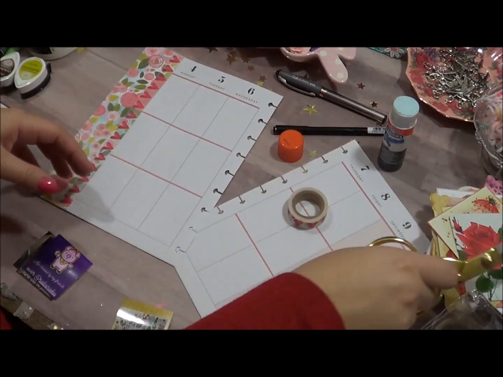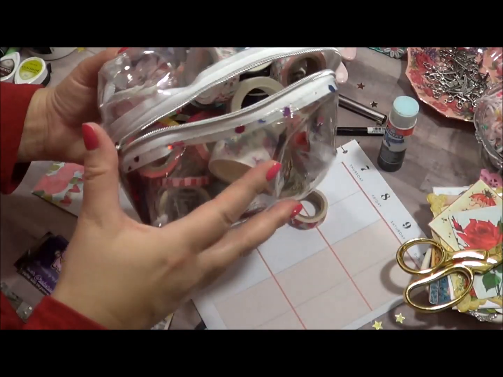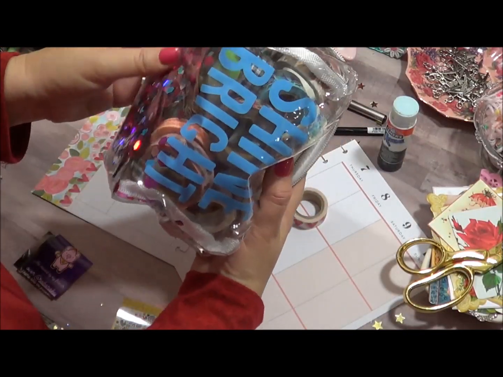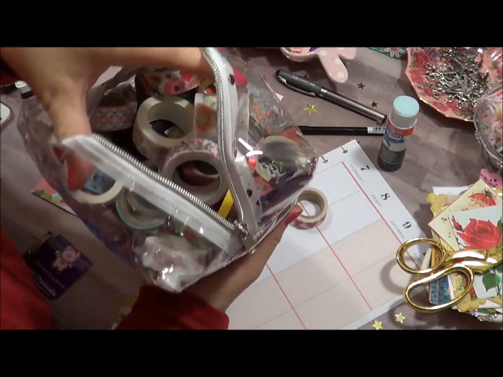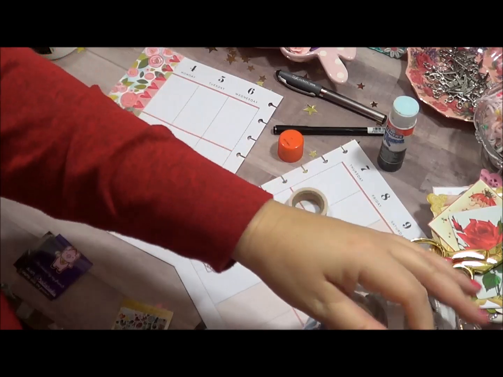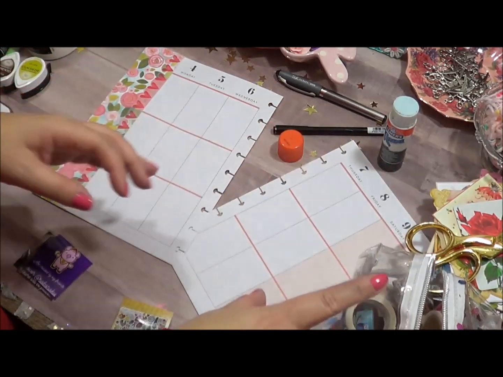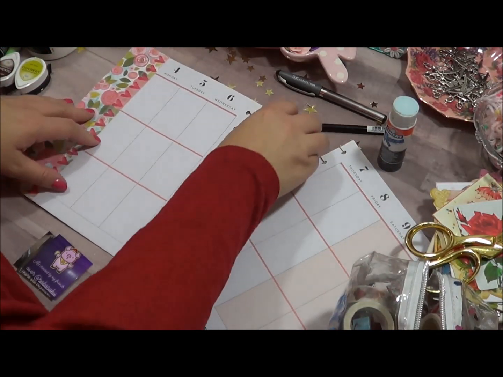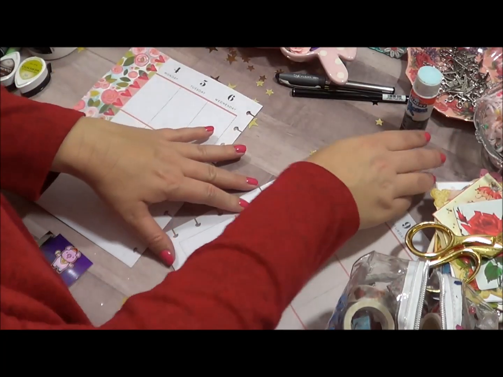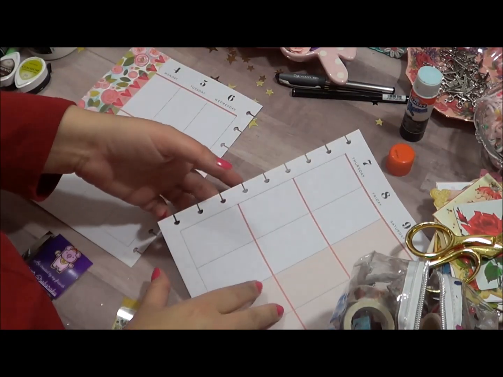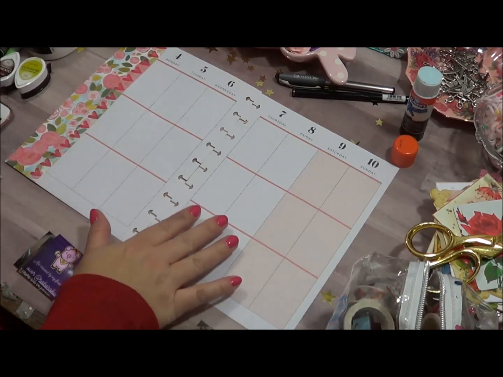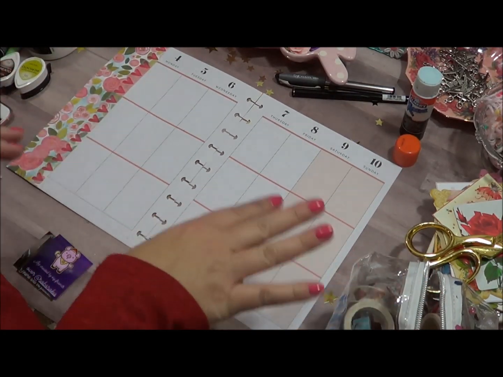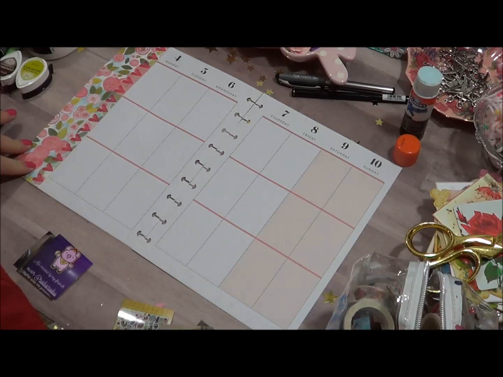And this bag is really cute, you guys. I bought it at a convenience store, actually. And it has glitter in it, and it says Shine Bright. And it's so cute. And it holds a ton of washi. So that's kind of what I'll coordinate. I'll move those around, especially seasonal ones, if you like to have all your Christmas ones in there or anything like that. That's perfect for doing some switching.